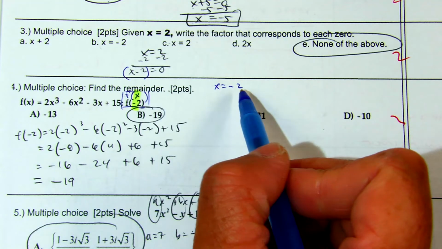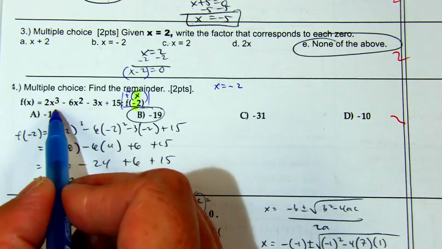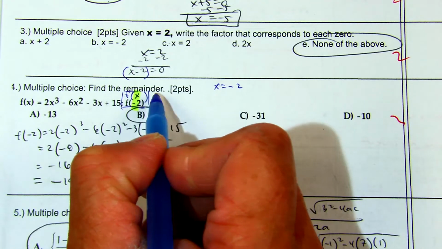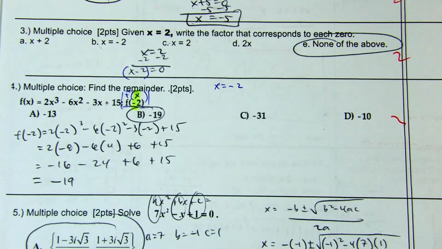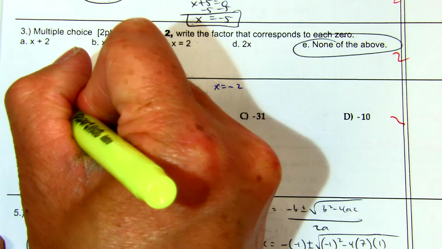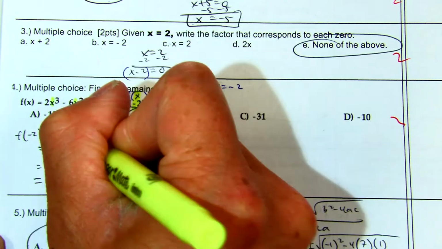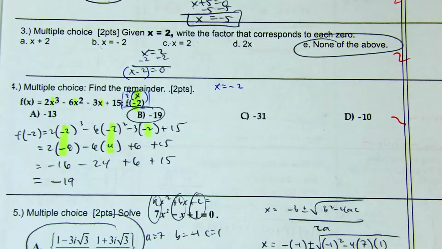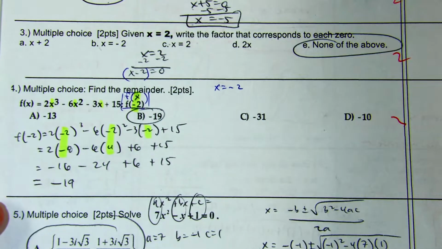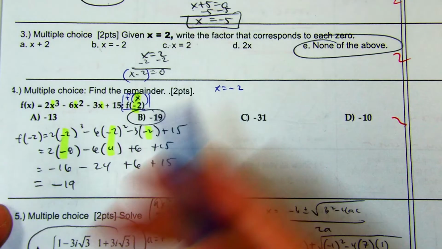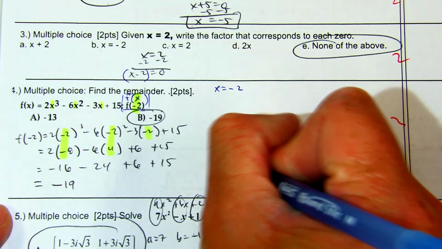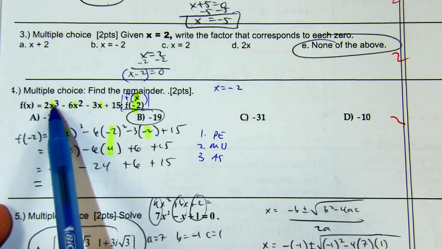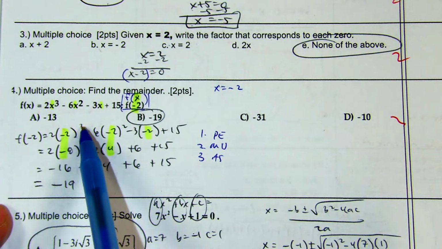You could take x equals negative 2 and then do synthetic division, still find the remainder. But here, it's set up to do the remainder theorem. What does that mean? You just take the number and substitute it in. Every x value, you're going to put in a negative 2. Don't forget to put your substitutions in parentheses. Negative 2 cubed, remember you're using PEMDAS. So I'm going to do exponents first before I multiply. Negative 2 cubed is negative 8.